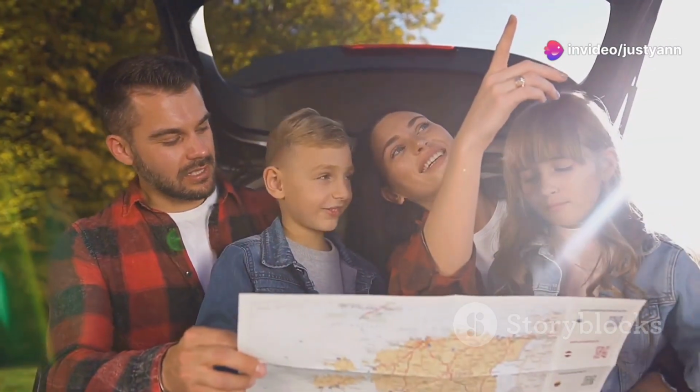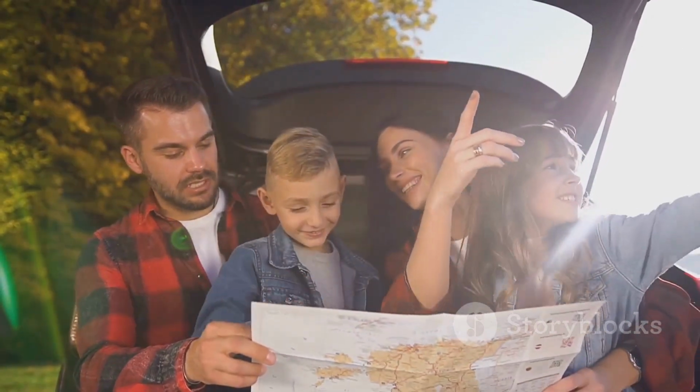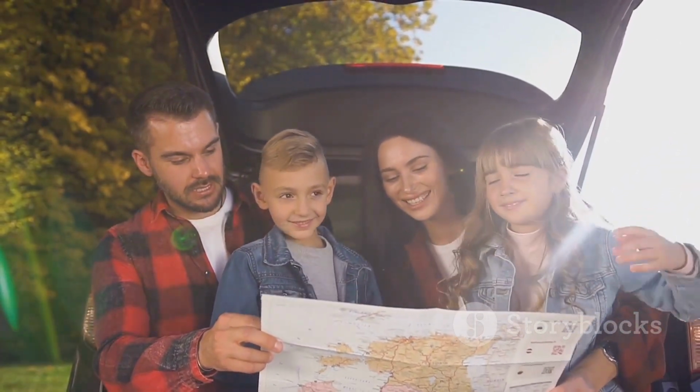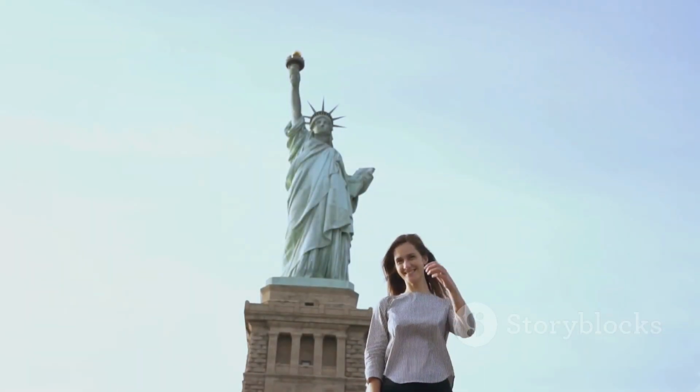With careful planning and a positive attitude, your trip to the US promises to be a memorable one. Good luck with your visa application and enjoy your travels.